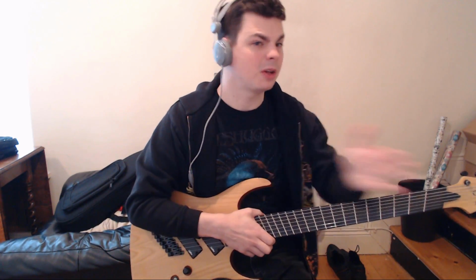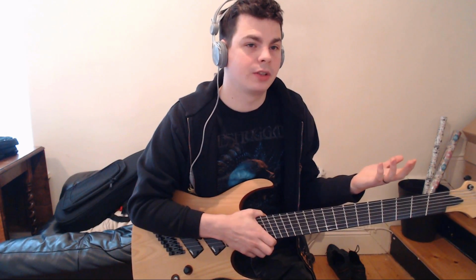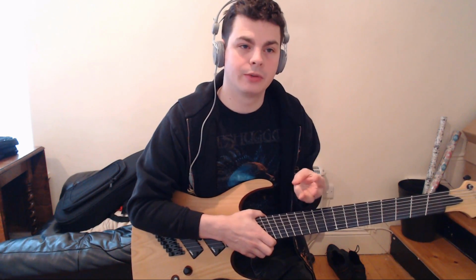So apart from that one trick where we move the note from the 12th fret down to the open string, it's just a diminished triad, right? 3 notes, all of them are 3 frets apart.